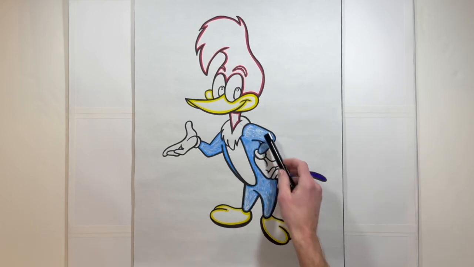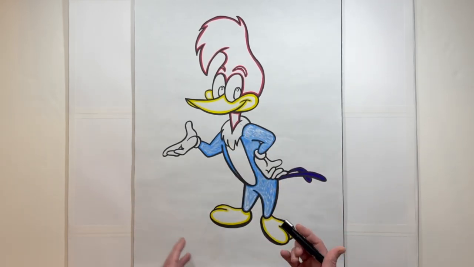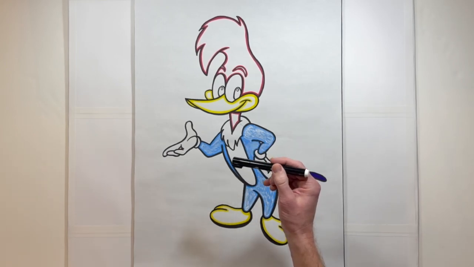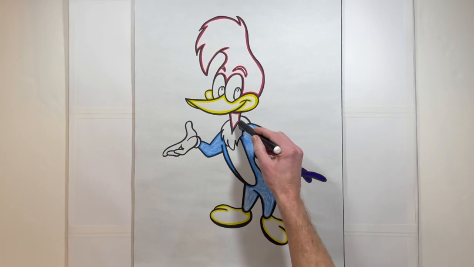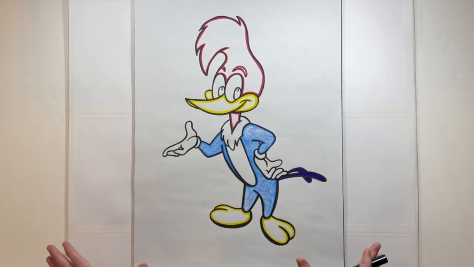But if you do put down a mark that you don't like, when it comes to marker drawings, what I've found is the best way to remove those marks is just using a white paint pen and kind of dab it over it. And if you do it correctly, it should be pretty invisible.